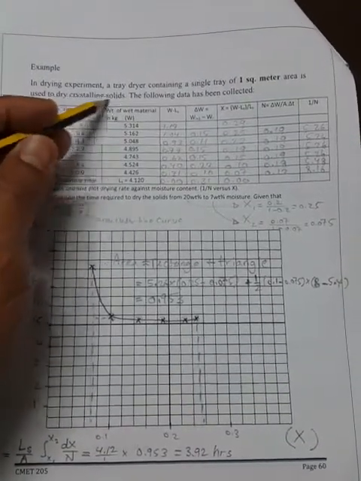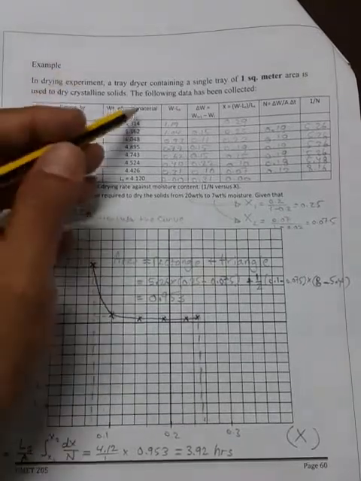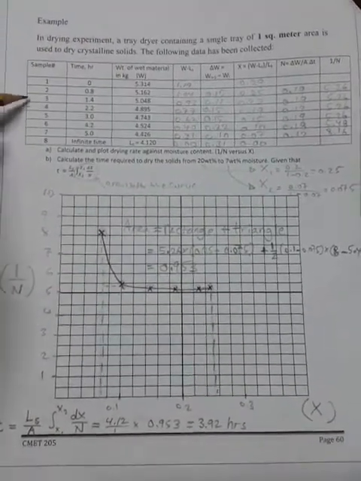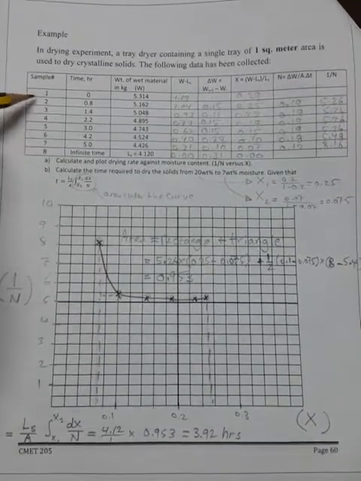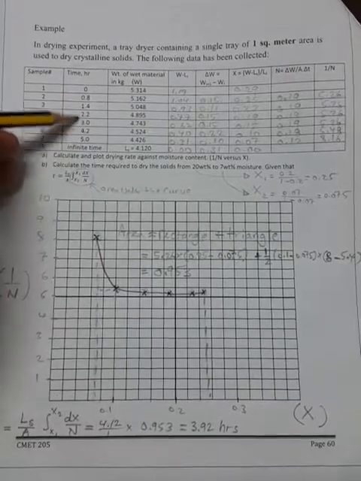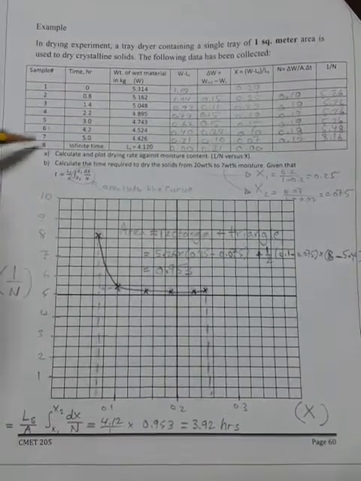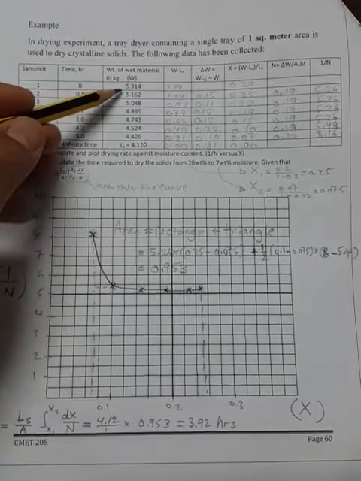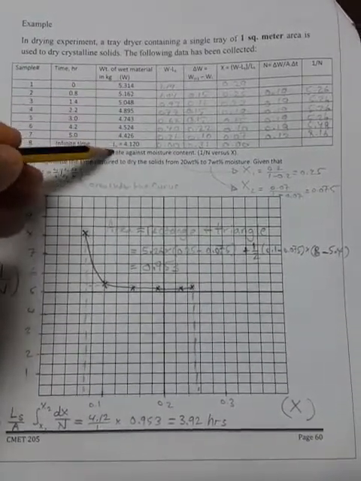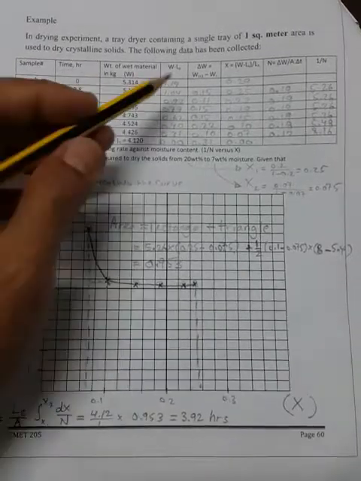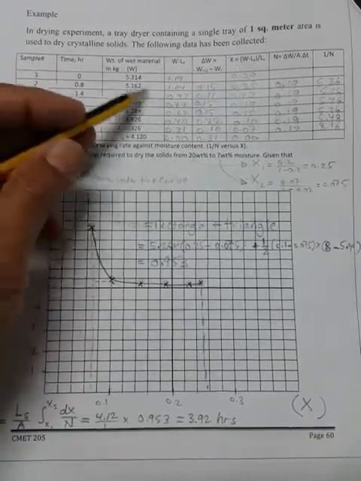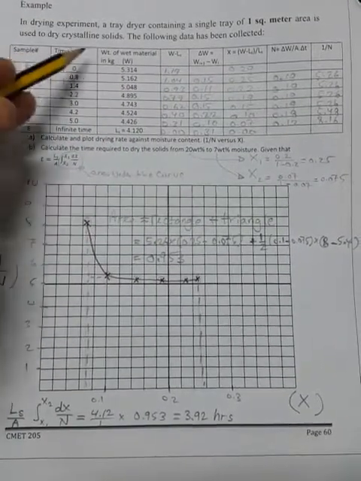crystalline solids. So we have crystalline solids like salt, which are wet, and the following data were obtained from the experiment. Now we took samples each time. So we took 8 samples and we recorded the weight of the samples, and the weight is decreasing, which is obvious because the sample is under drying. Now those are the numbers which we are going to get from the experiment.